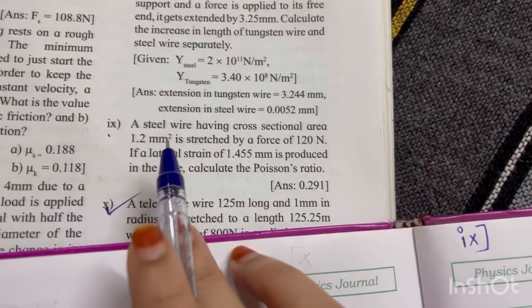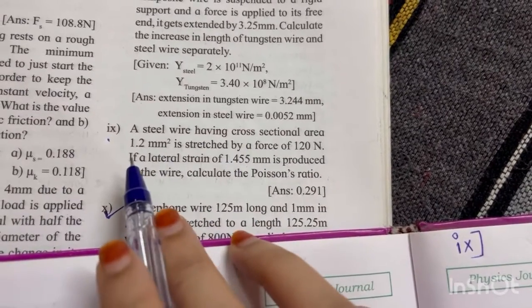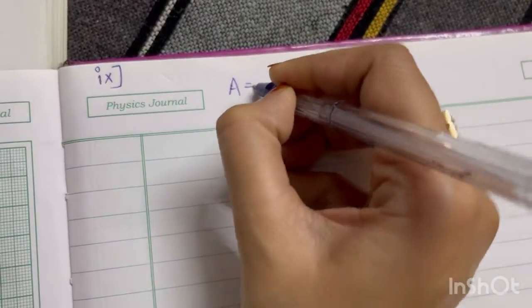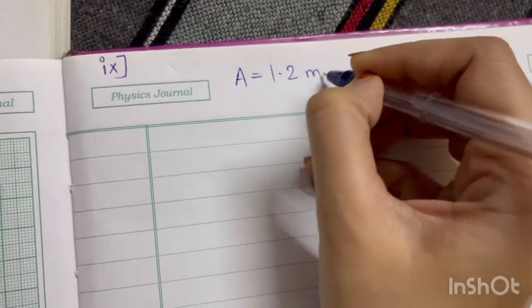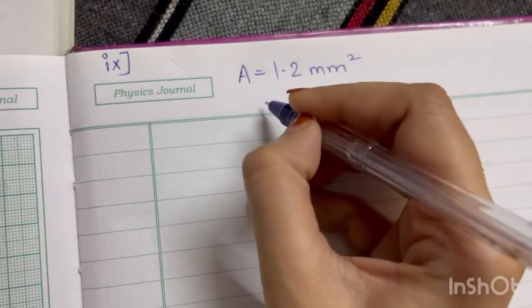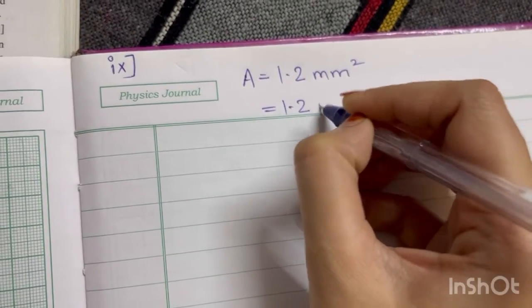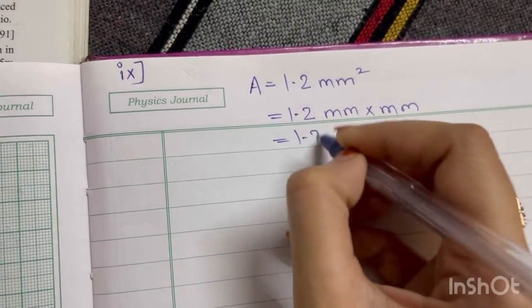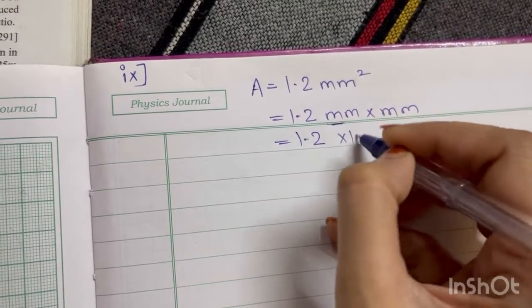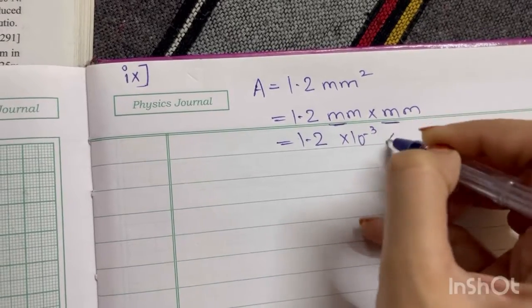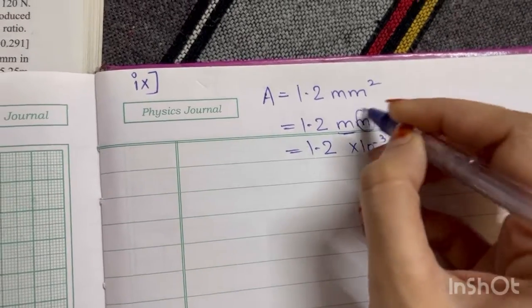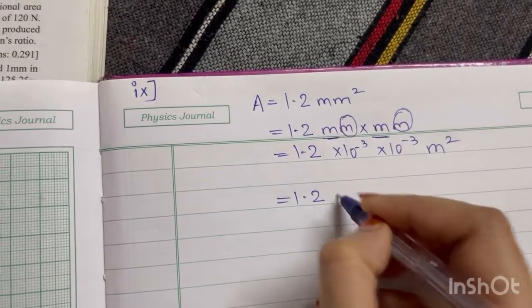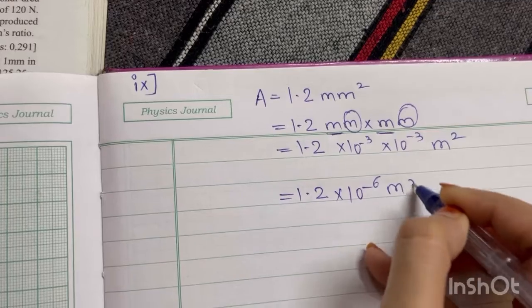Starting with numerical number 9, a steel wire having cross-sectional area 1.2 millimeter square. Now here the area is given to you, that is 1.2 millimeter square. That is 1.2 millimeter into millimeter, right? So that is 1.2. For this milli it is 10 raised to minus 3, and for this milli it is 10 raised to minus 3. Now we are left with meters, so now it is meter square. So it is 1.2 into 10 raised to minus 6 meters square.